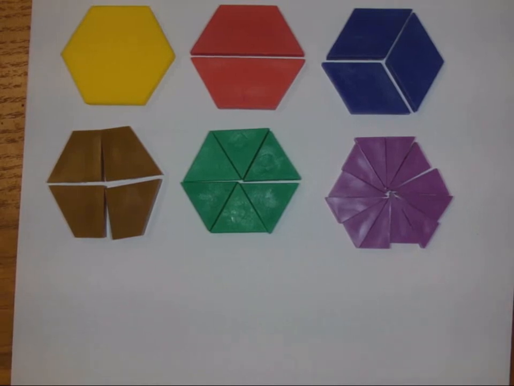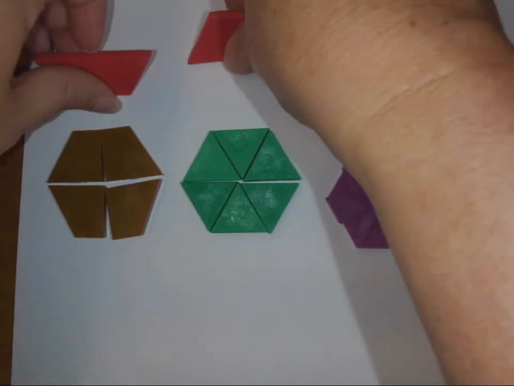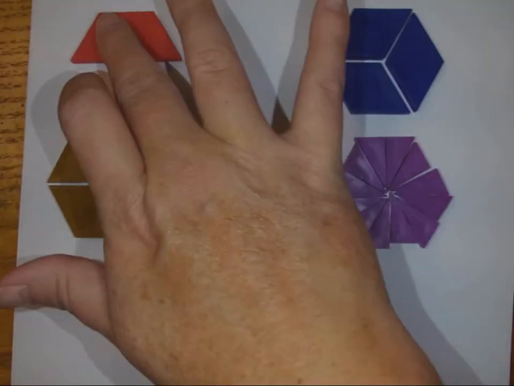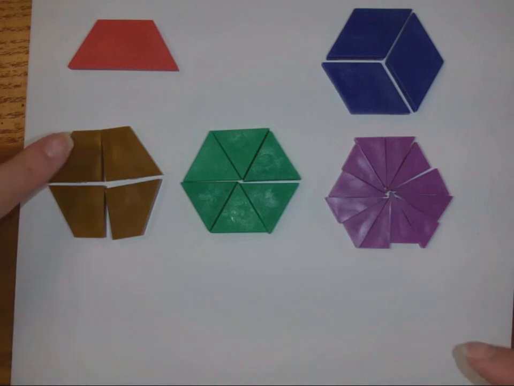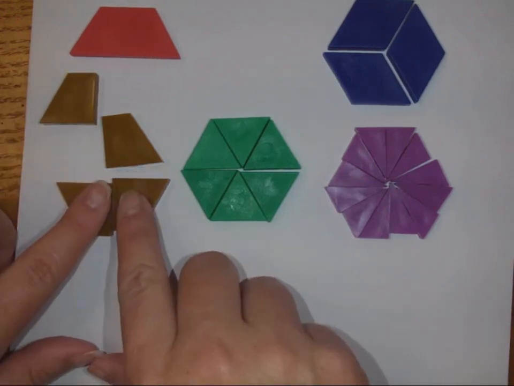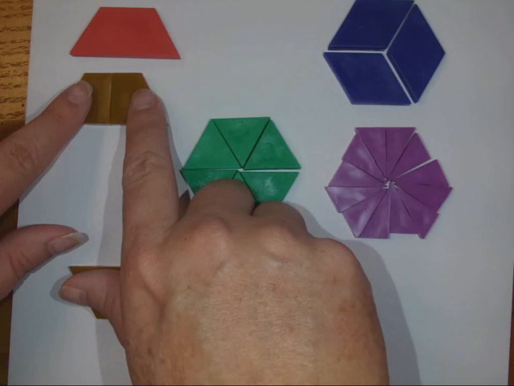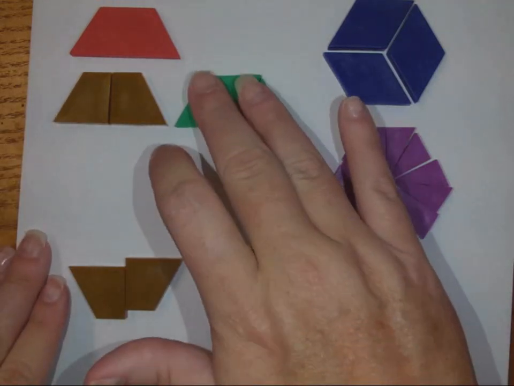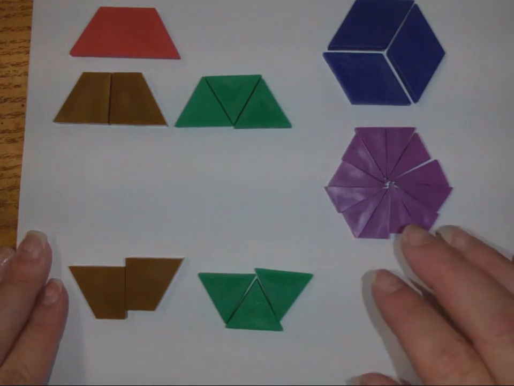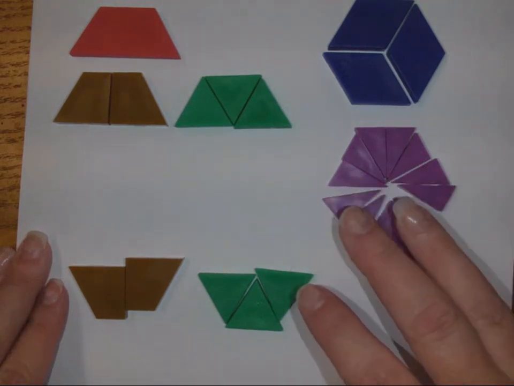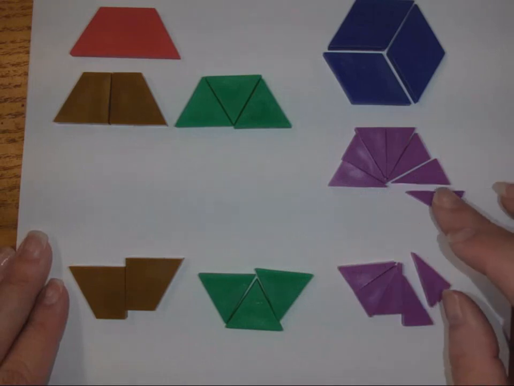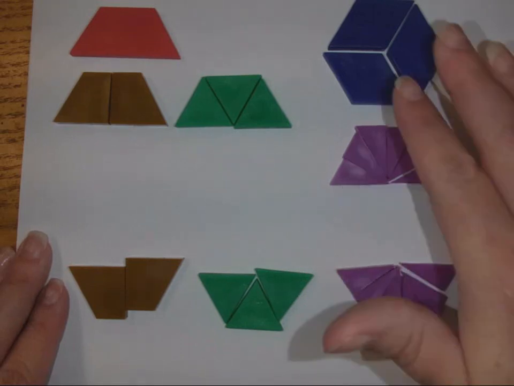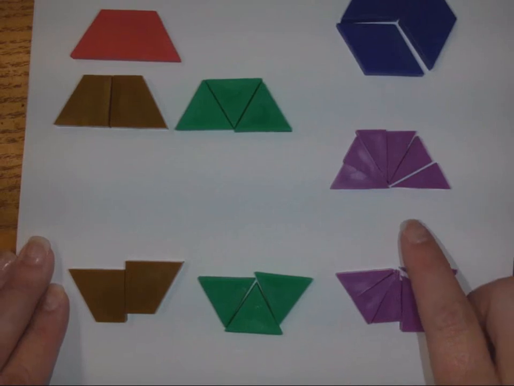But we want to make sure that we vary that. In other words, this is not always going to be the whole. So let's say that this were the whole instead. If this were the whole, then each brown would not be 1/4 anymore. I'm going to move these down. Then each brown would actually represent 1/2, right? And each green would represent 1/3. I'm going to slide these down, maybe. Got too many there. And then each of these would represent 1/6.